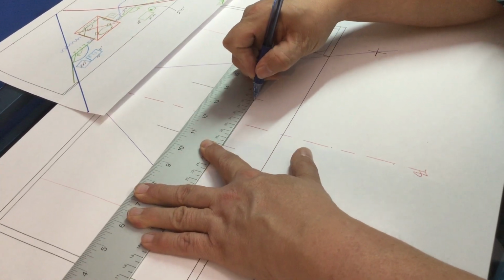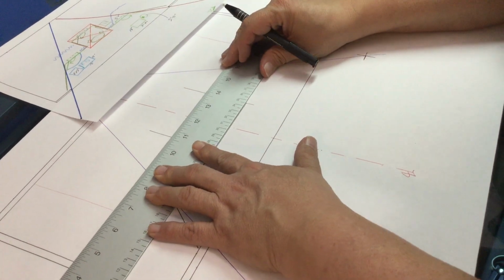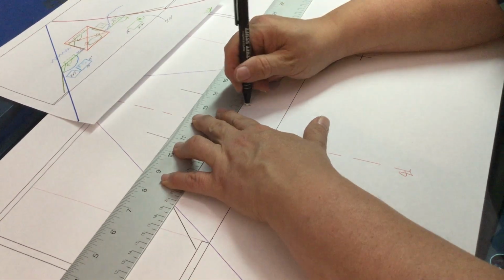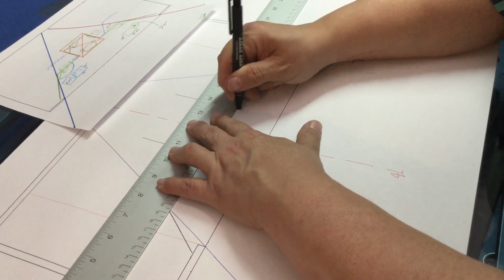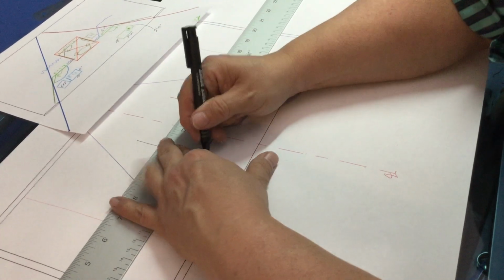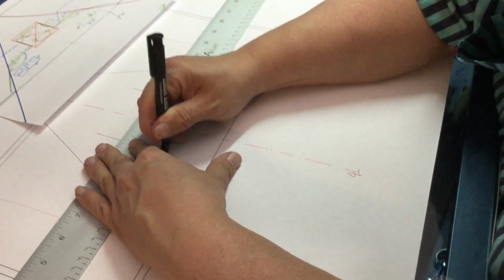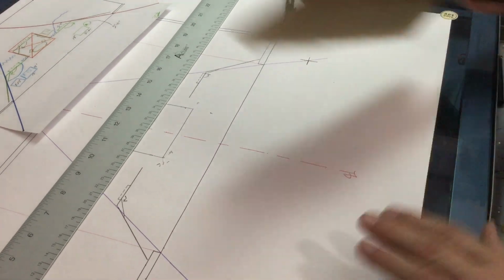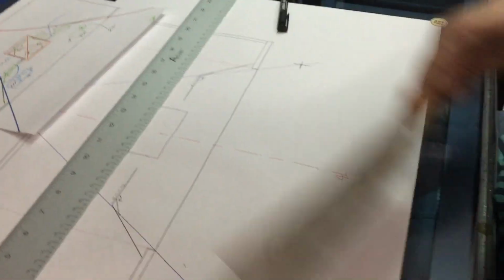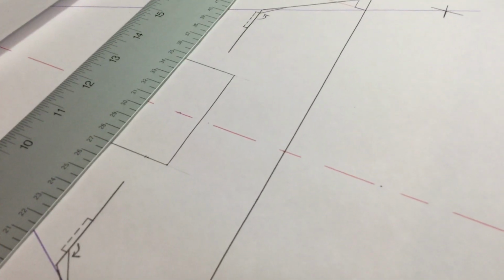Try to do single strokes. Now I know I'm over, so I'm just going to slide my ruler down a little bit and use it as a guard so that I erase what I want to erase, but I don't have to go back and redraw what I need to keep. Remember, anytime you erase, make sure that all that eraser is off your paper before you start moving your rulers around. You'll smudge. Okay.